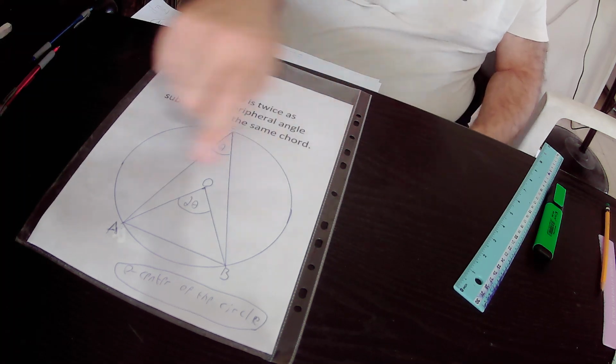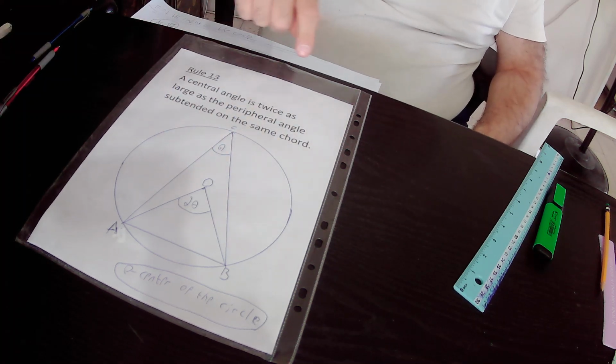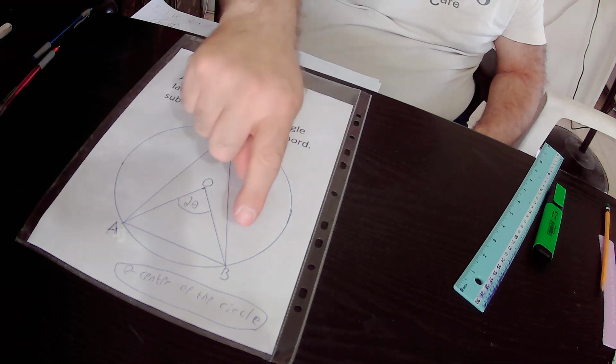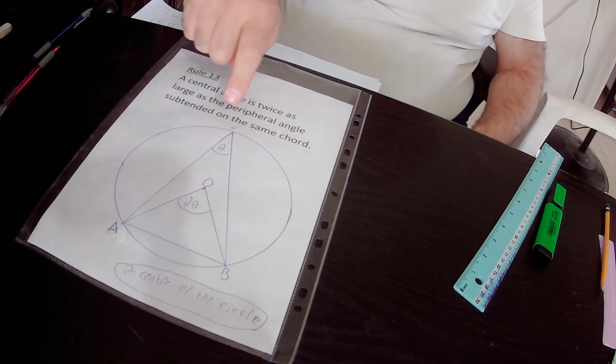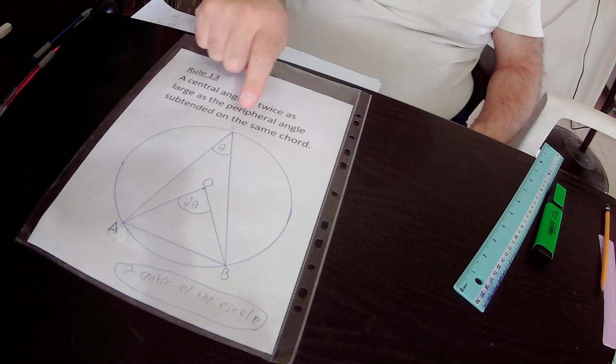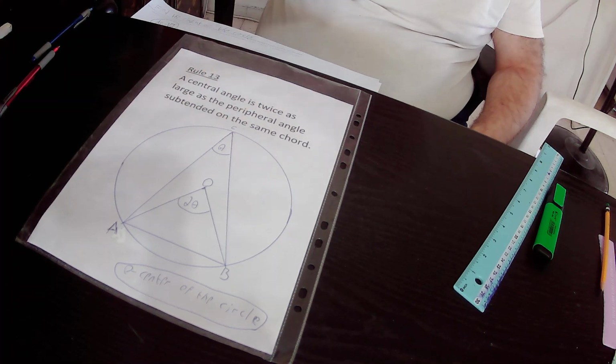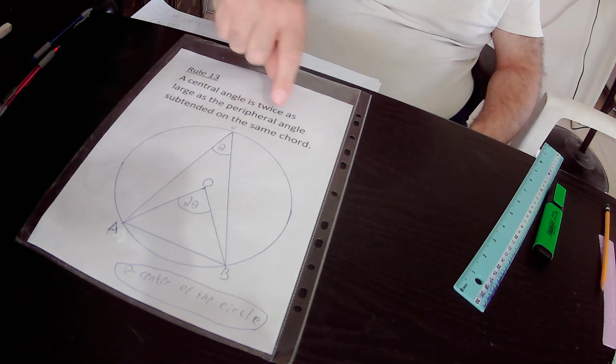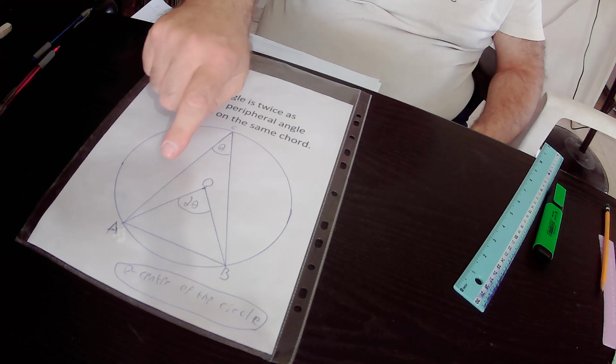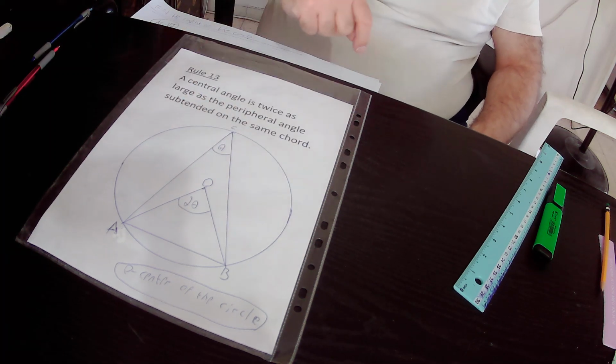So in the drawing we have a circle. Inside this circle we have peripheral angle ACB. The size of peripheral angle ACB is theta, and this peripheral angle ACB is subtended on chord AB.